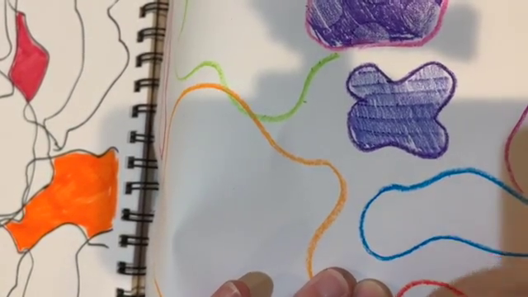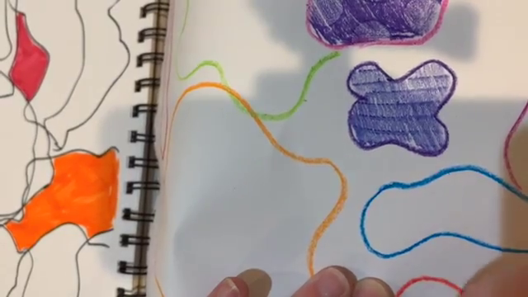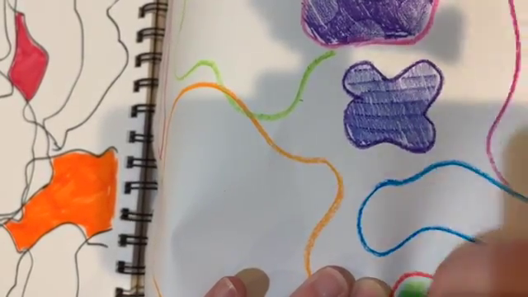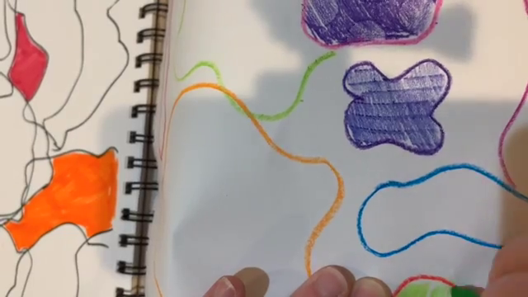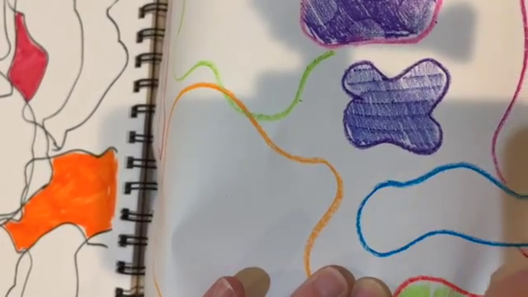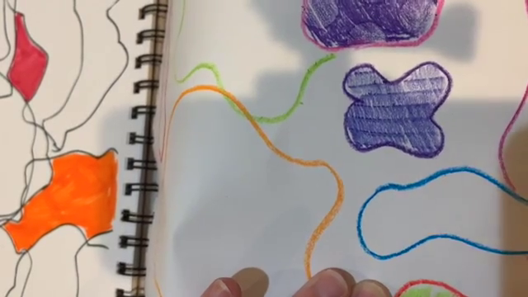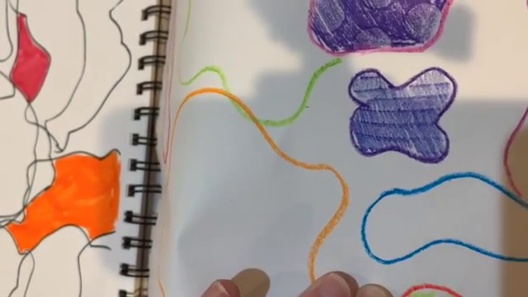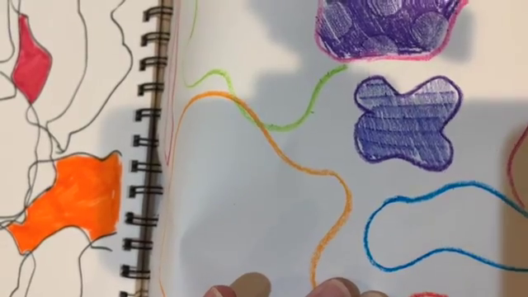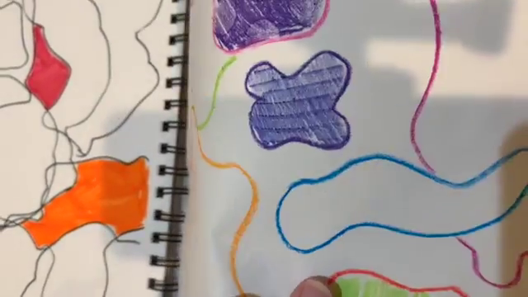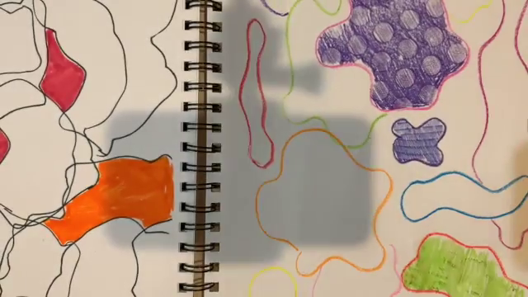Maybe I'll color this way. Sometimes we have to use our problem-solving skills and try to figure out the best way for our artwork to work out. That one didn't work the best, but it still worked.